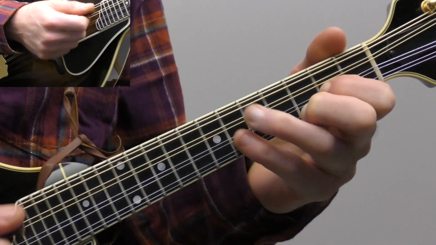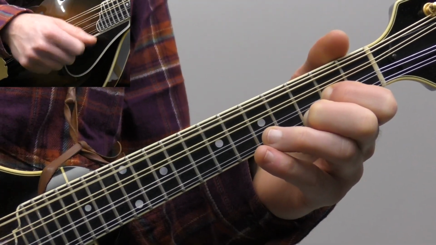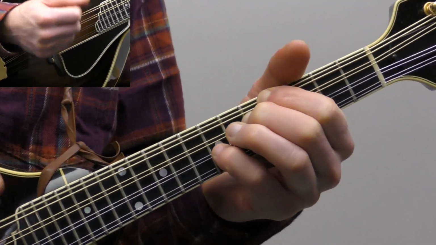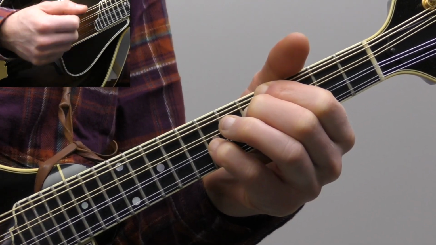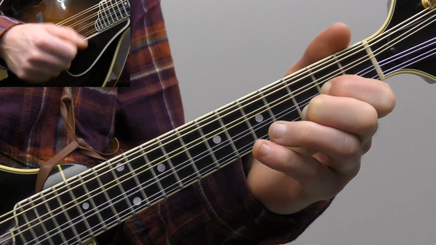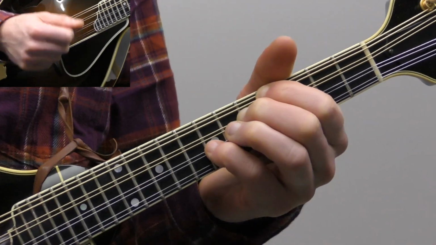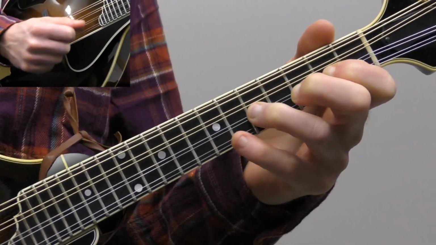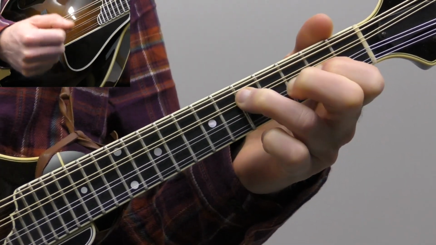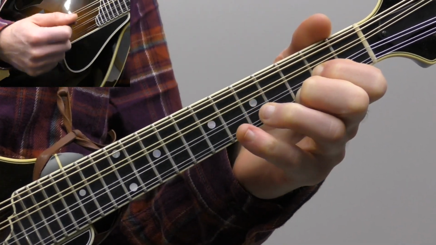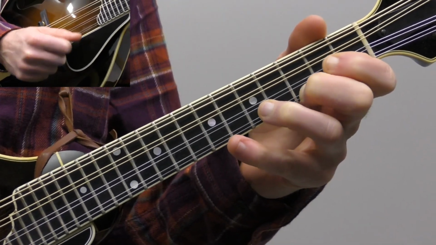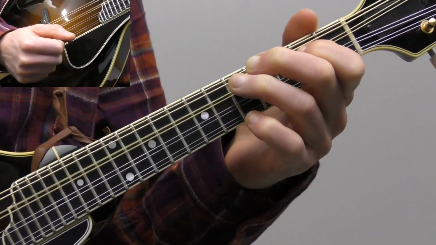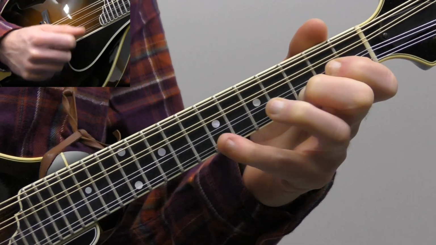You can see I'm just doing some strumming on each chord to get the tonality in my head, right? I can play some licks. And it doesn't have to be exactly the same, remember. Just think about where you're landing.